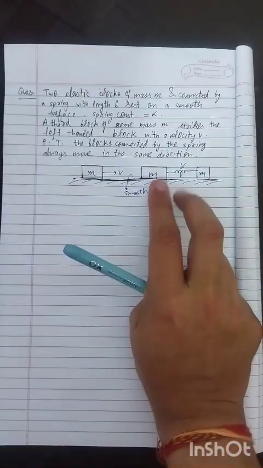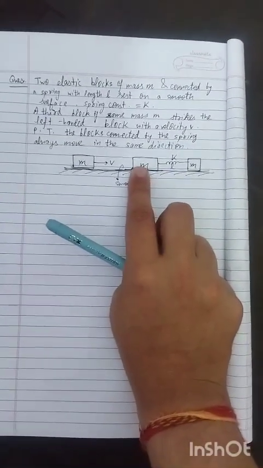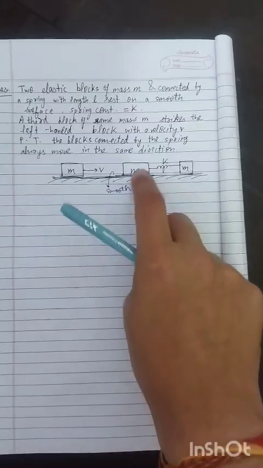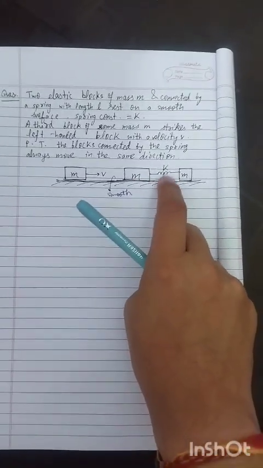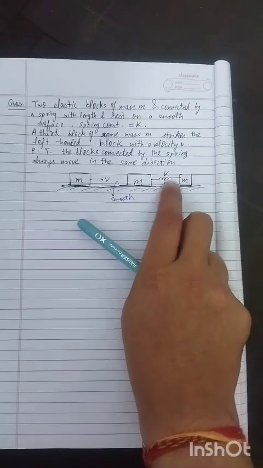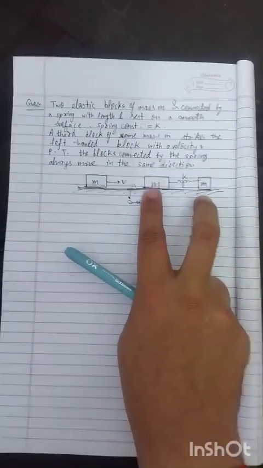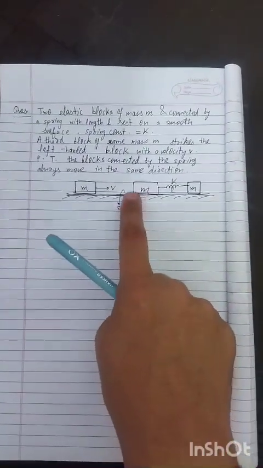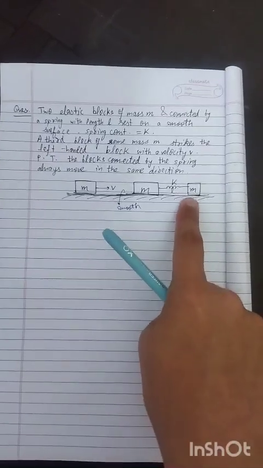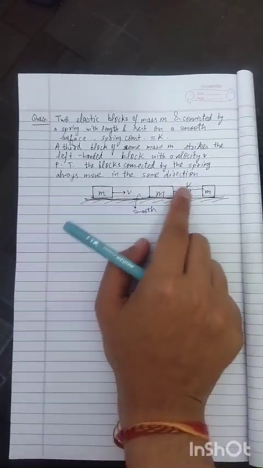At the very instant of collision, this is given a velocity v, and at the very instant of collision there is no extension or compression in the spring, and therefore if there is no compression or no extension, it should not apply any forces on these two, right? So at the very instant of collision, this is given a velocity v, but this is still at rest. That is a point to be noted. We must prove that the blocks connected by the spring always move in the same direction.